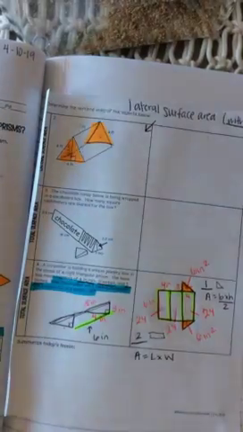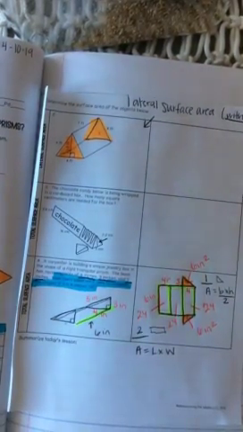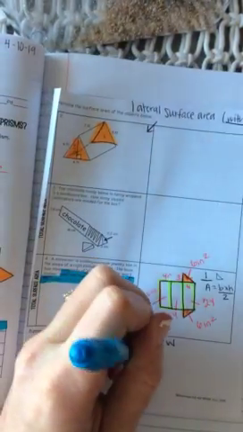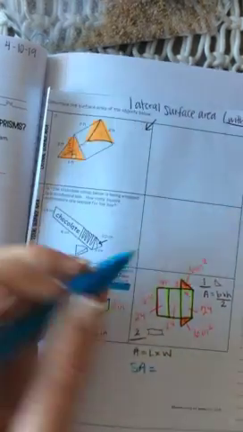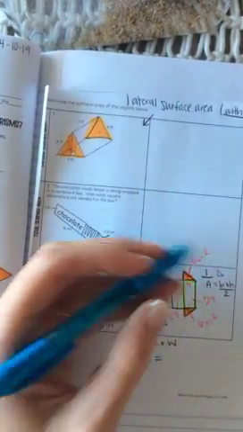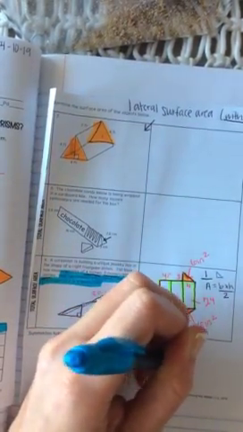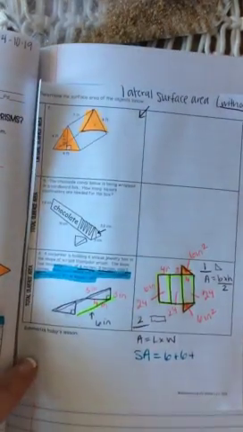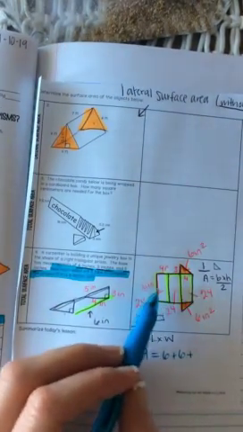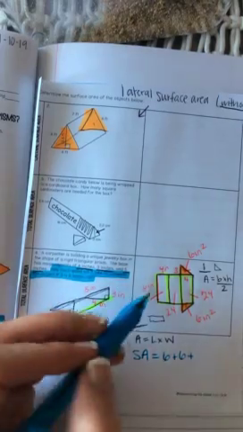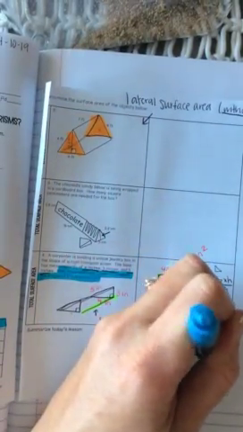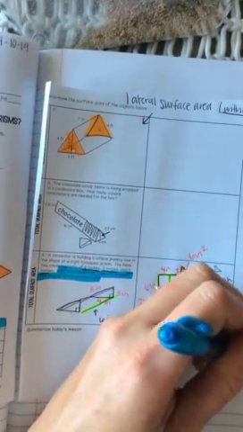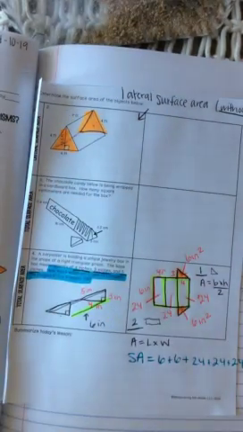To find the total surface area, I'm going to add them all together. So shape 1 is my triangle. I had 6 square inches plus 6 square inches. And then my shape 2, I had 3 rectangles. Each of them were 24. So plus 24, plus 24, plus 24.